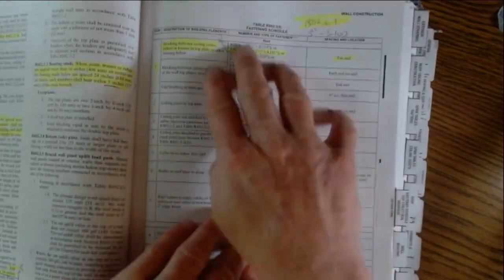Yeah, the fastener table. There's a few odds and ends here. Just kind of know this exists. I'd recommend highlighting the sections I've highlighted.